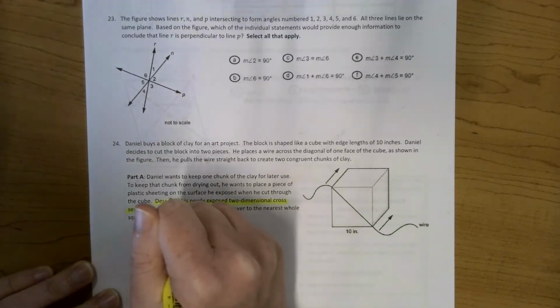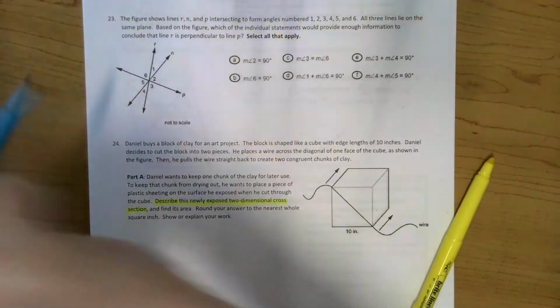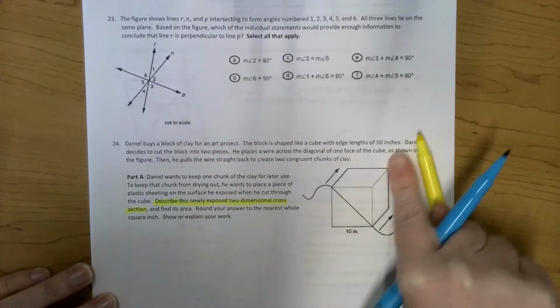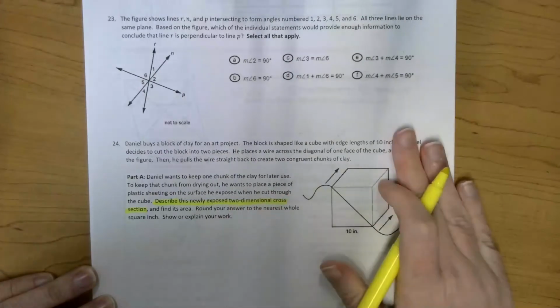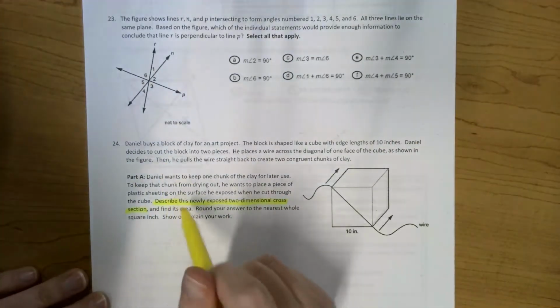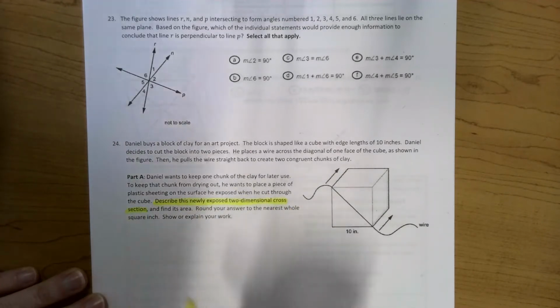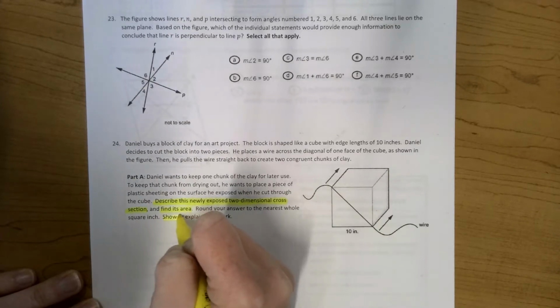I'm highlighting that whole thing because we are describing the cross-section that is created when we cut off that block, and find its area. Show or explain your work.